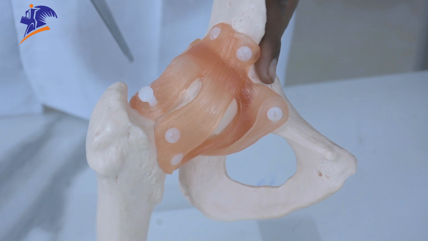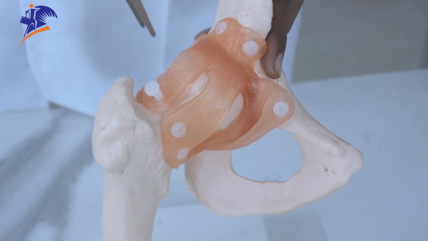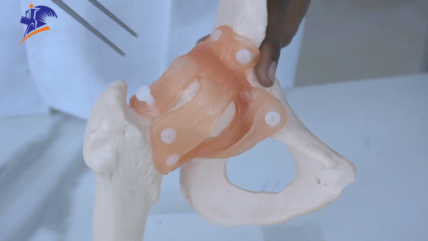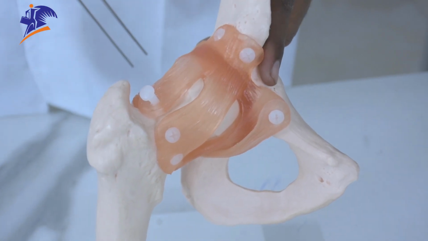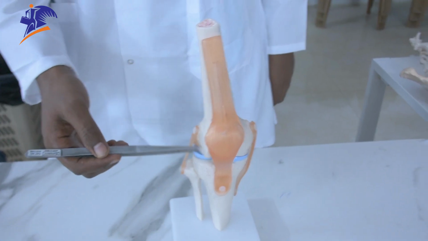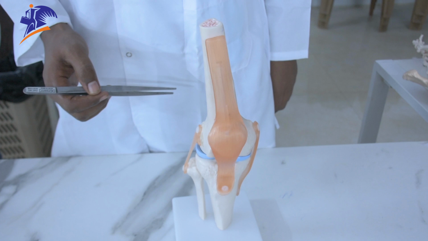Clinically, there are many problems that may occur in this joint. For example, hip dislocations. It could be anterior or posterior. The commonest type is the posterior hip dislocation. Posterior hip dislocation. The knee joint is a complex and the largest joint in the body.